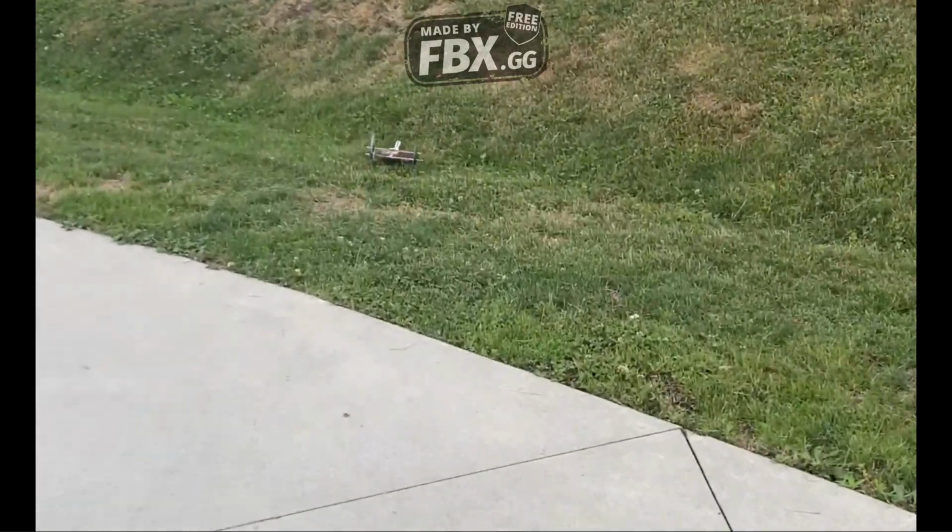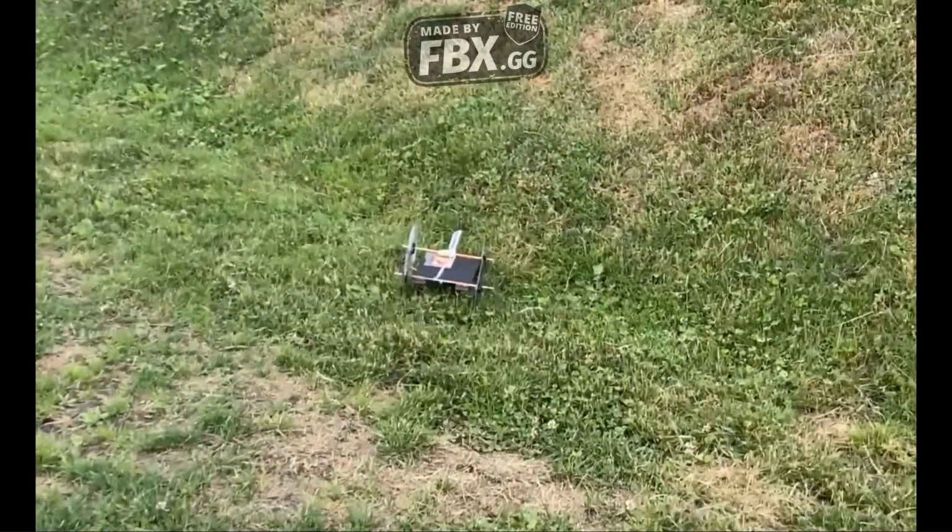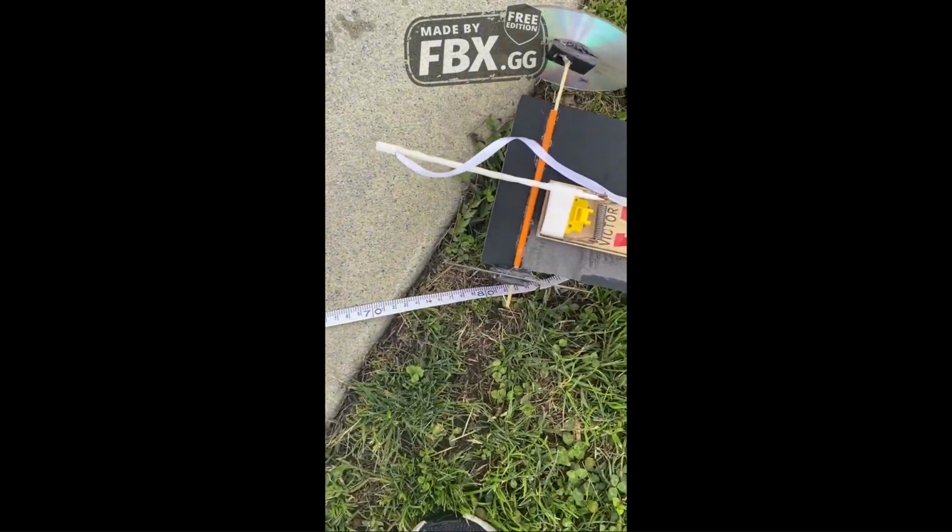Off the tracks we go. It managed to go 22.8 meters track-wise.